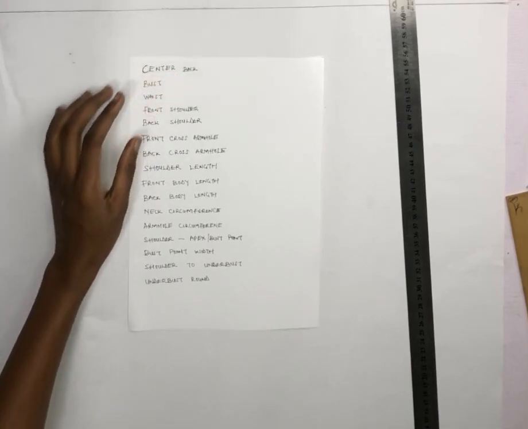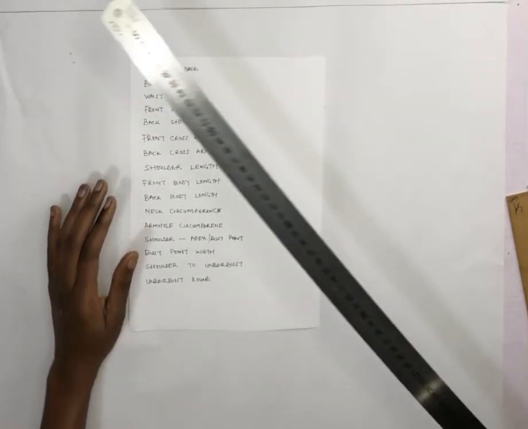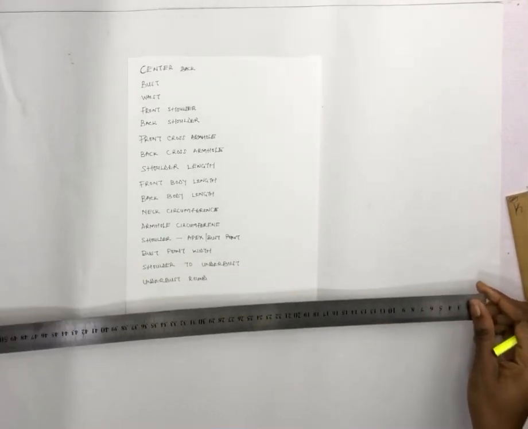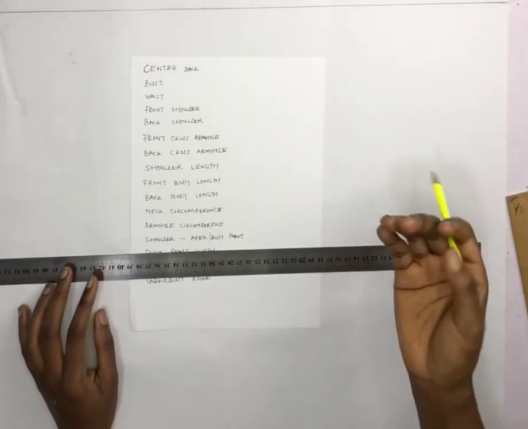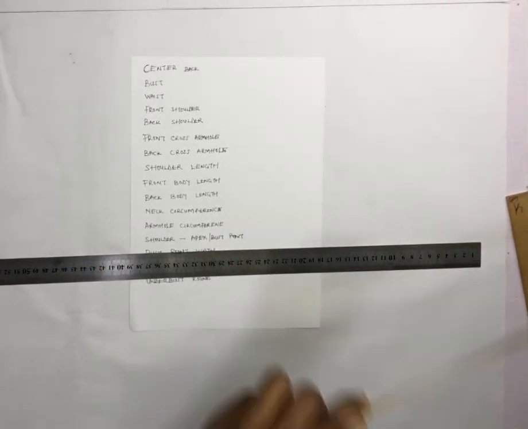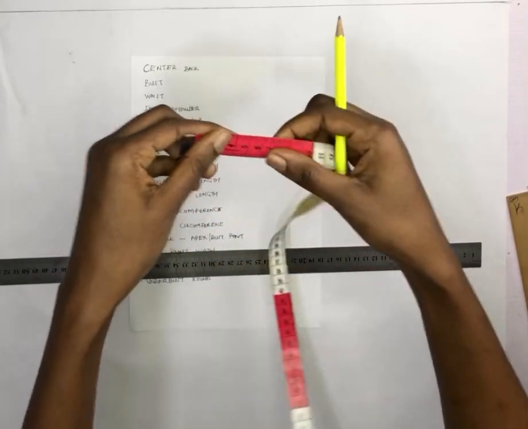In this video, we're going to be making use of centimeters in marking everything we want to mark. Your centimeters is on the other side of the inches on the tape rule. So we are making use of the centimeter.